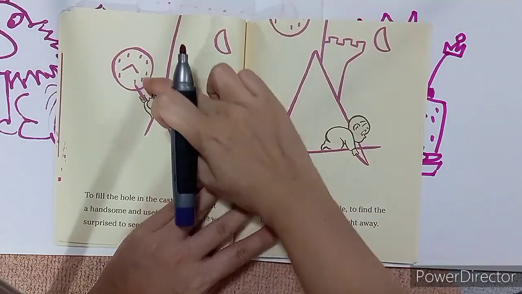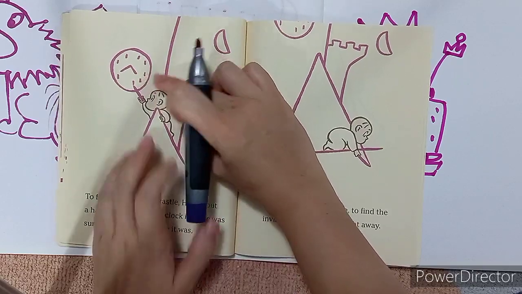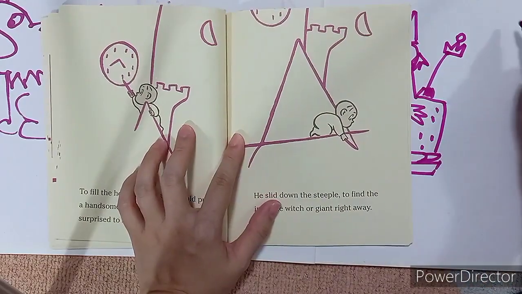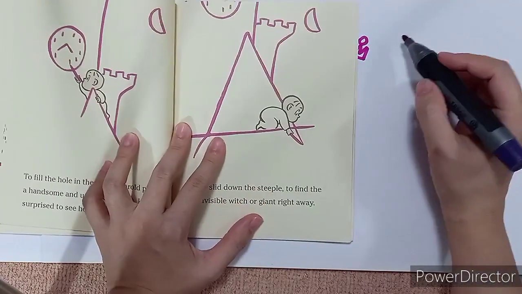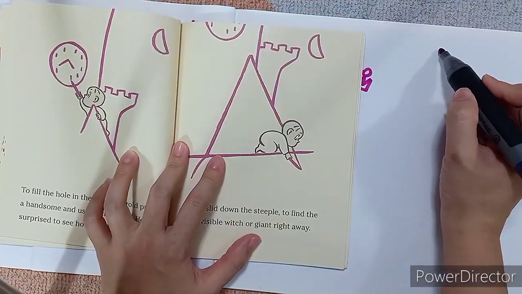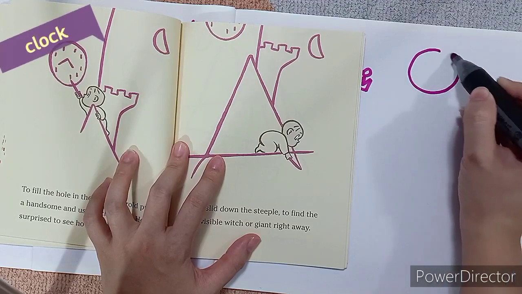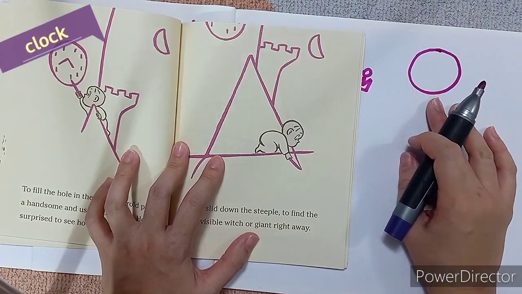So Harold drew a clock because he wanted to know what time it was. He should be getting home by now. So let's draw a circle. Now for the circle, that can be a bit tricky.